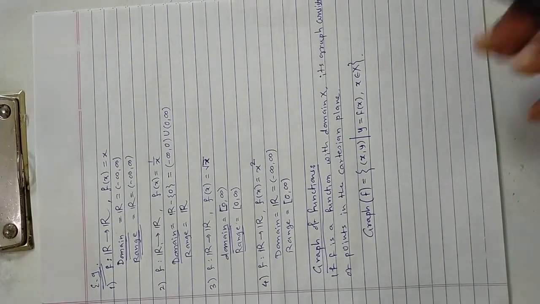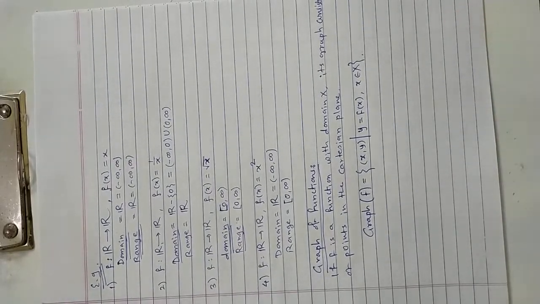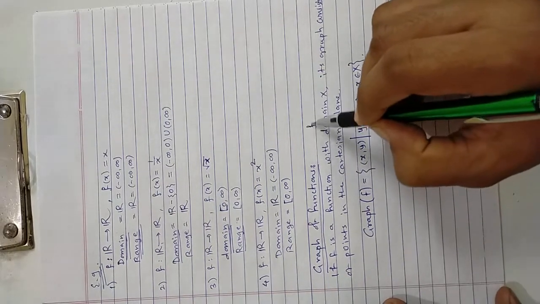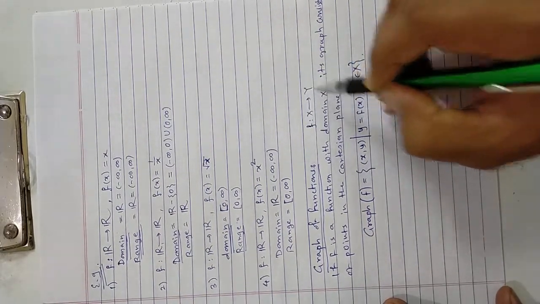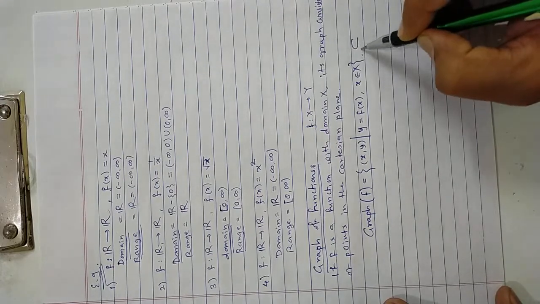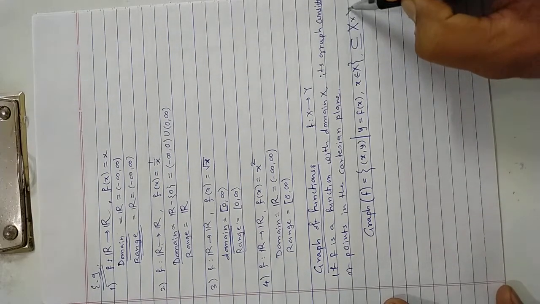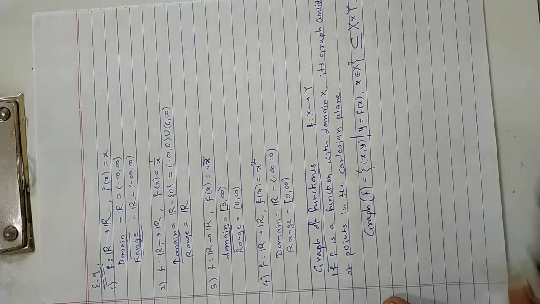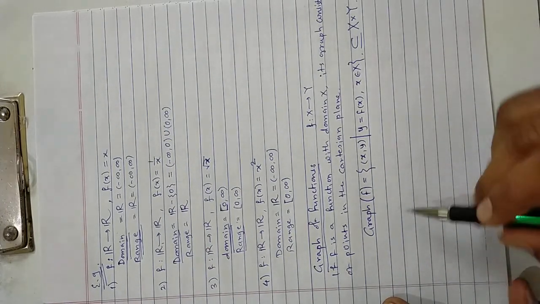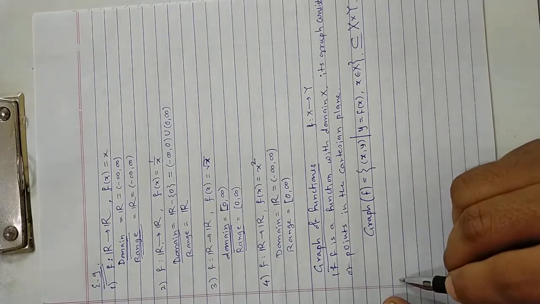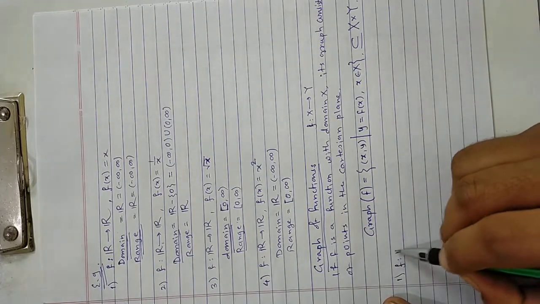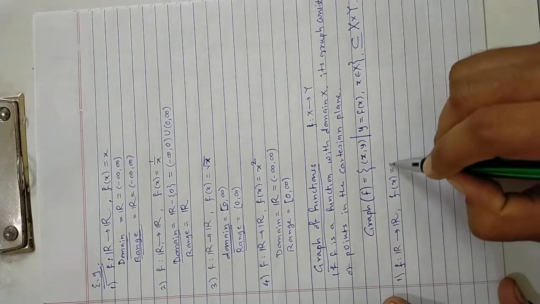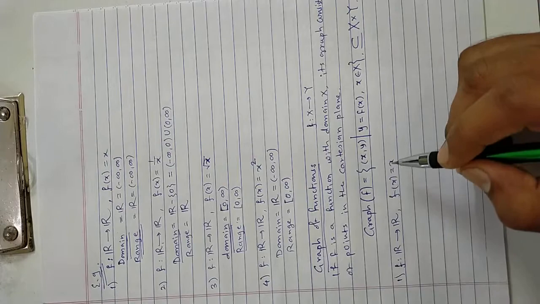So the graph of a function is nothing but the ordered pairs. So if f is a function from set x to set y, the graph of f will be a subset of the Cartesian product x cross y, right? So let me take some examples of graph. So I define f as a function from R to R, and let it be the easiest function. We have taken f of x equal to x.